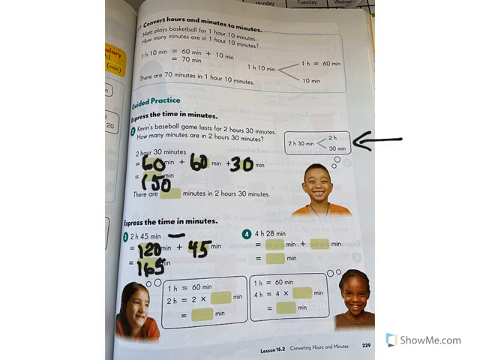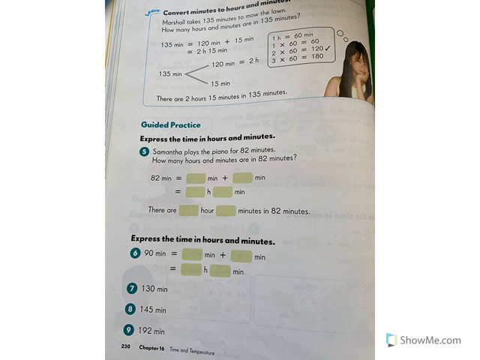Okay. Number 4, 4 hours plus 28 minutes. Okay. 4 hours, there are 60 minutes in each hour. So I'm going to do 4 times 6, that's 24. But it's really 4 times 60, so 24 with a 0 is 240, plus 28 extra minutes. That's going to be 268 minutes. Okay, we'll move on to our last page.